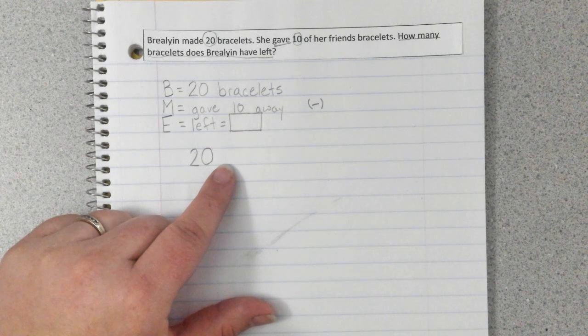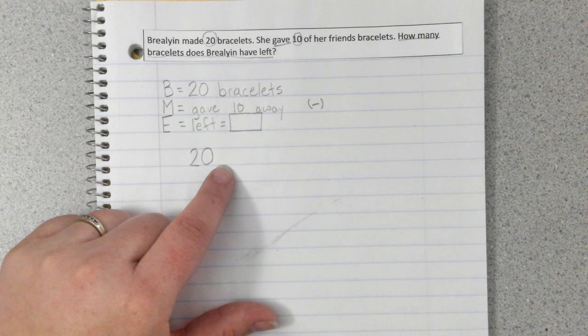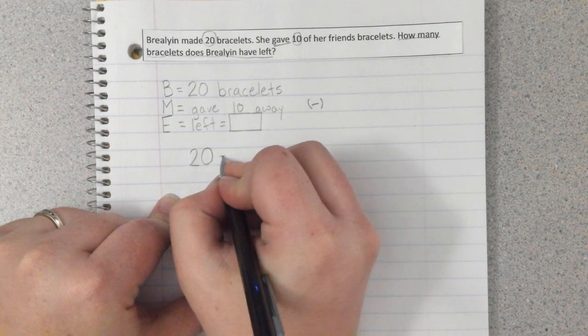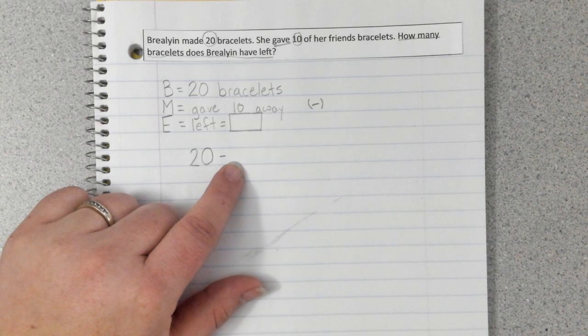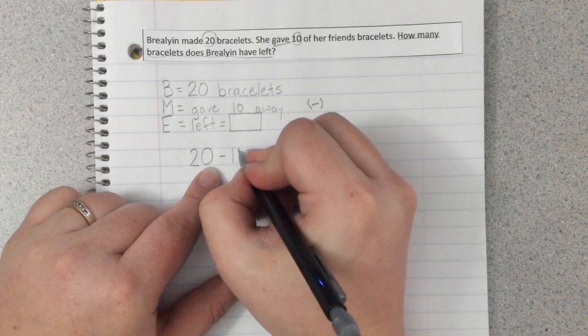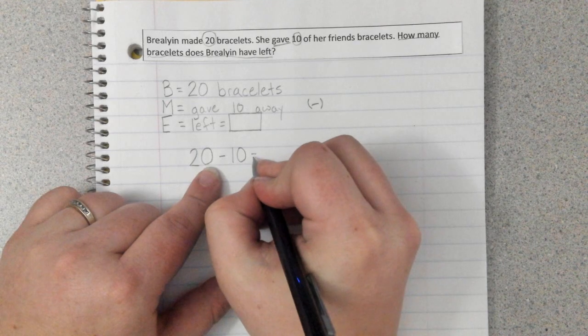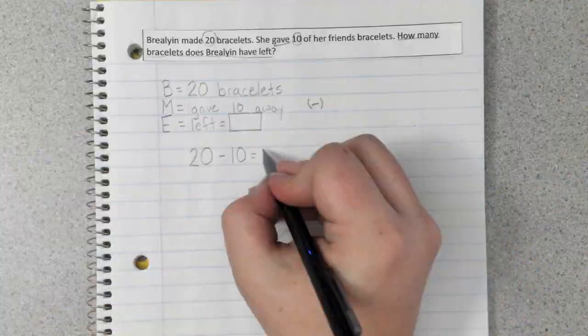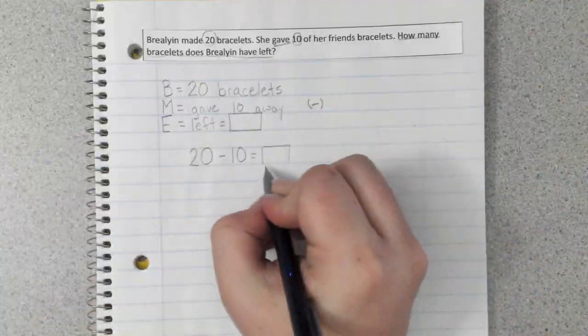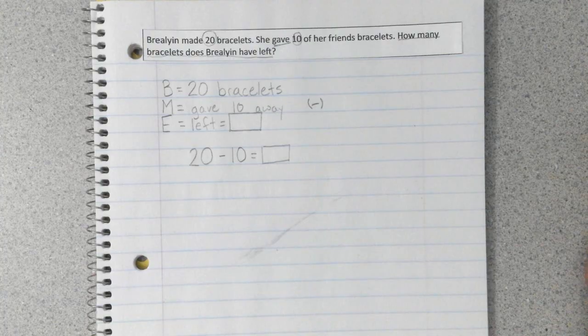She gave some to a friend, and we want to know what's left. Those both tell us that we need to be subtracting. Then we go to the middle, which was 10. We put an equal sign, and then we look at the ending, which was our blank. So now kids have written their equation that they're going to be solving.